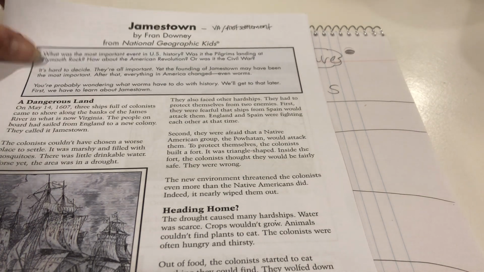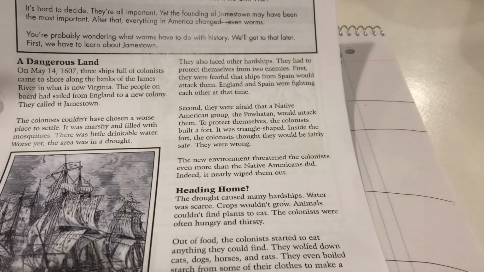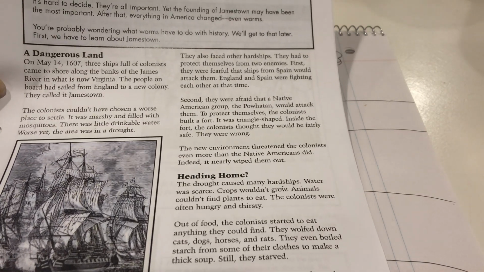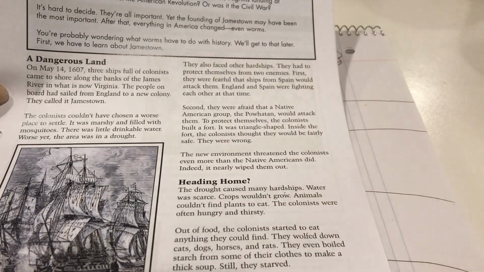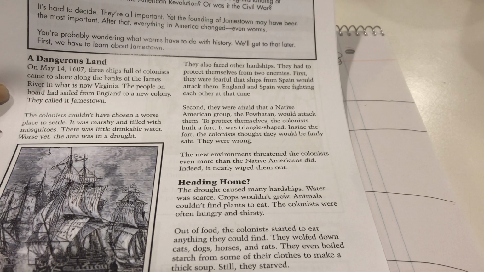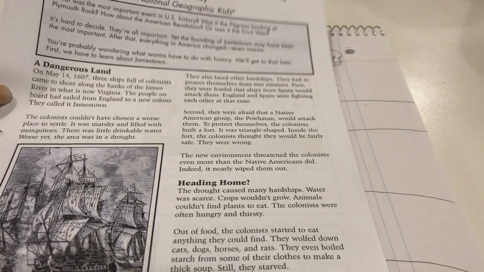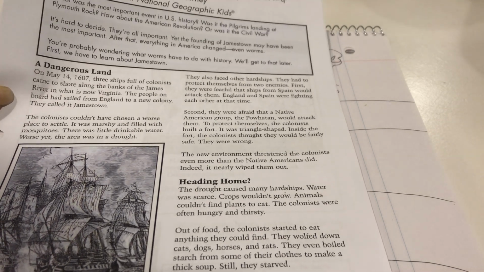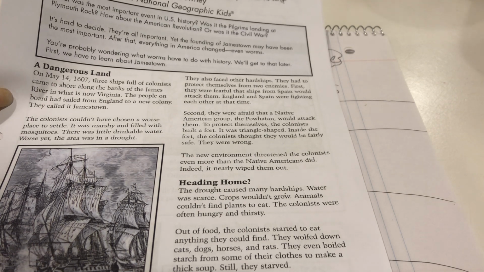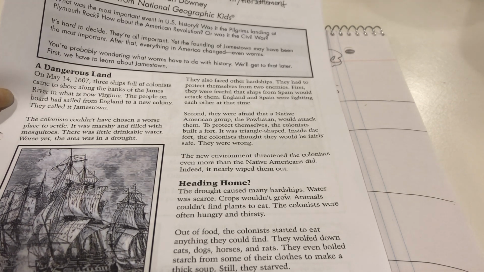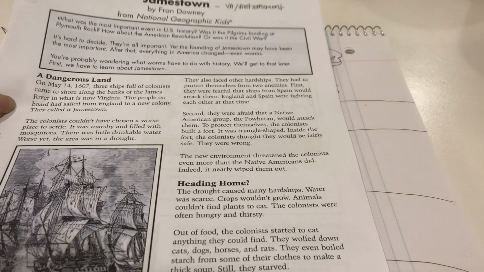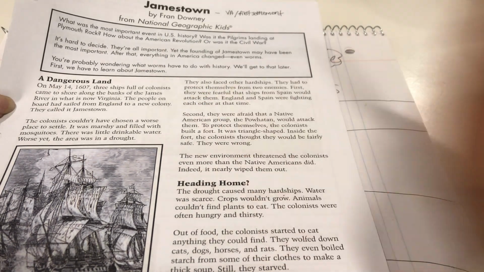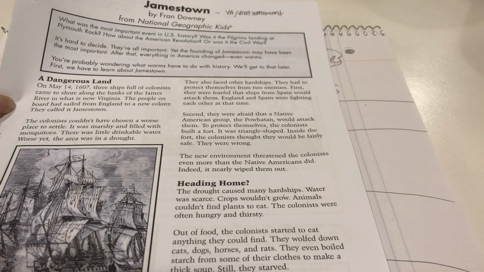All right, so as you can see, they have divided the article into subsections. We've got our headings, our subheadings for each section, kind of like the Scholastic does. So our first one is a dangerous land. While I'm reading this section, I want you to be thinking, what is the main idea of this section? And how does the subheading, a dangerous land, kind of go with the main idea?